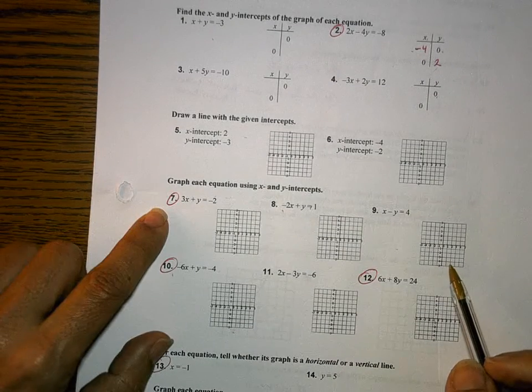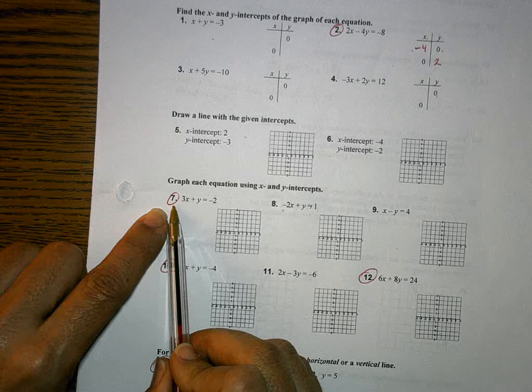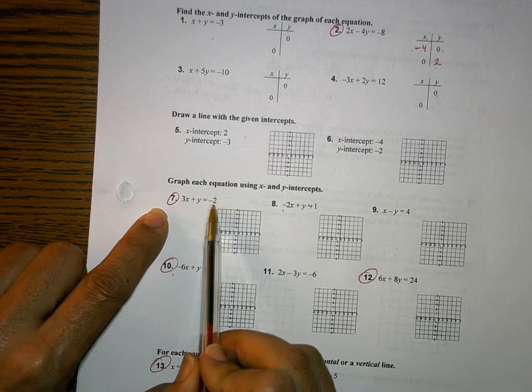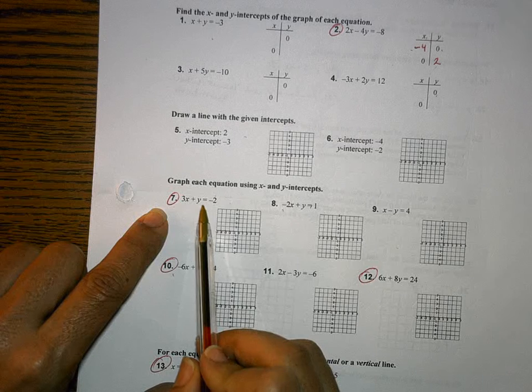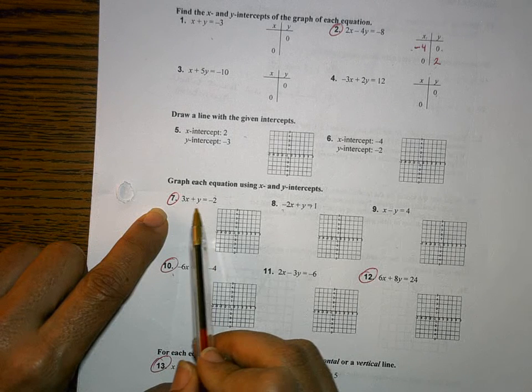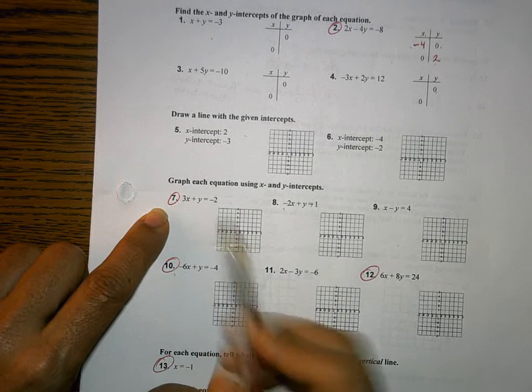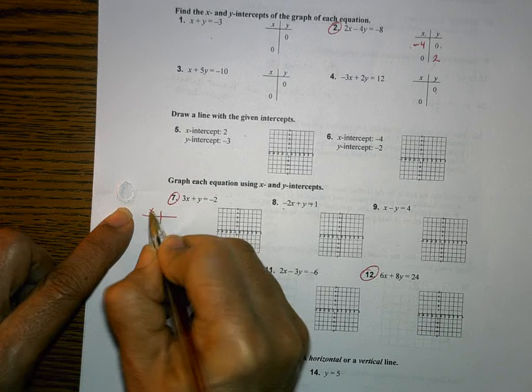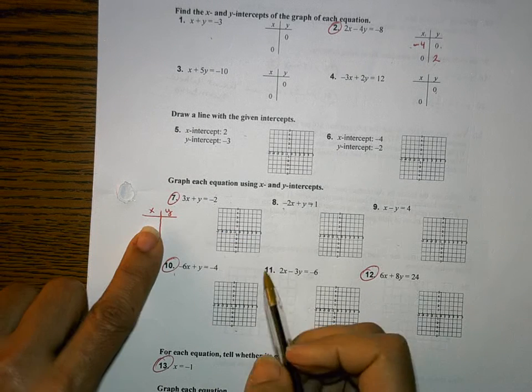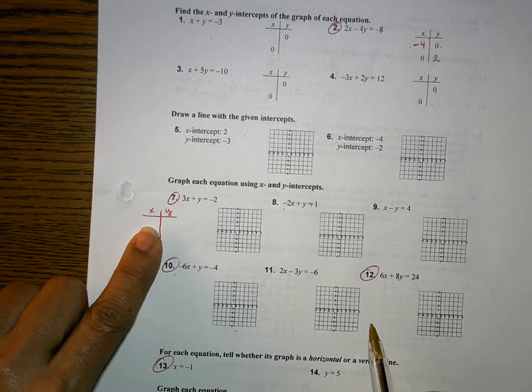Number 7, we have 3x plus y equals negative 2. Now the students in the class quickly learn a little trick, and I will use this little trick here to see if you get it. If we are plugging in, let's make our little table, x, comma, y. Even though they don't give a little table here, we still will create one so we can keep ourselves organized.